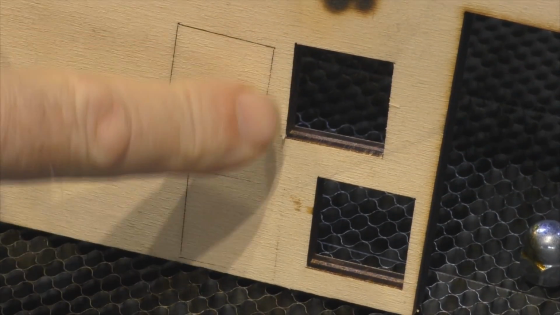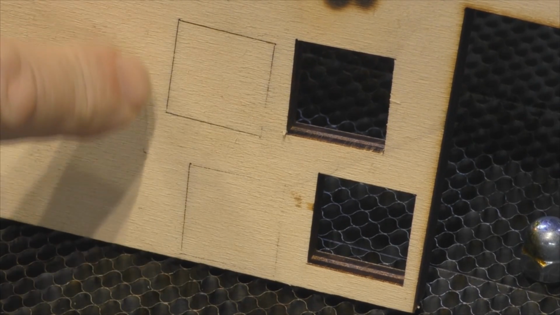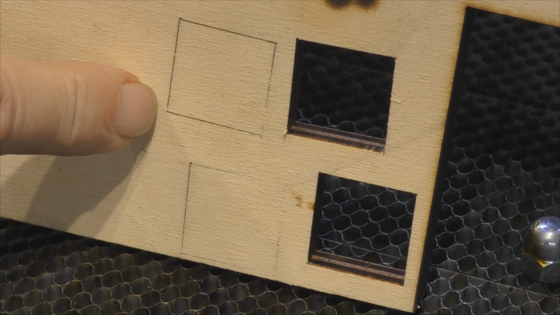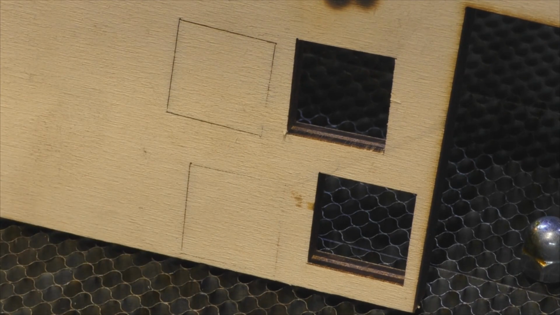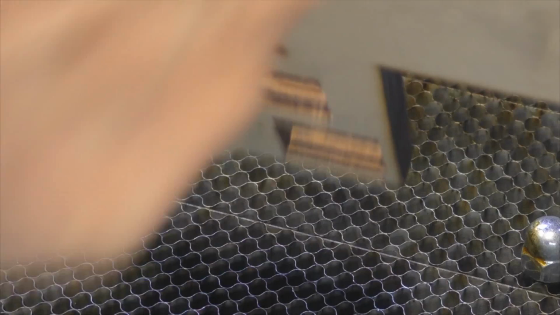Let's just see what we've done. Well, we've maybe improved it a bit. We've still got a hole in the corner there, and we've still got bits here that haven't cut. So we'll drop it down another millimetre and see whether or not we can get the ultimate improvement.